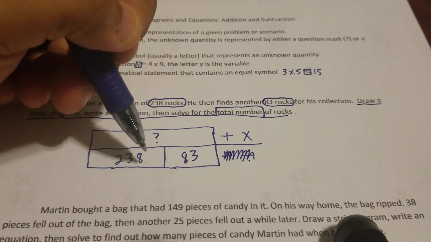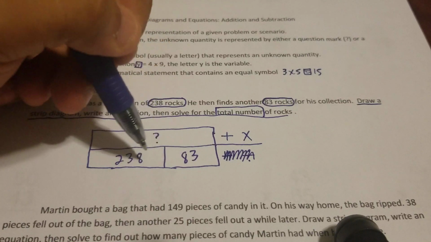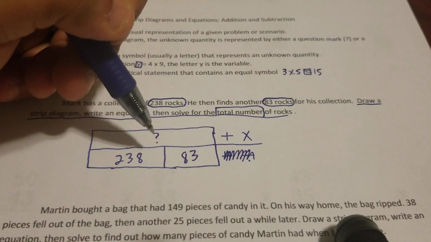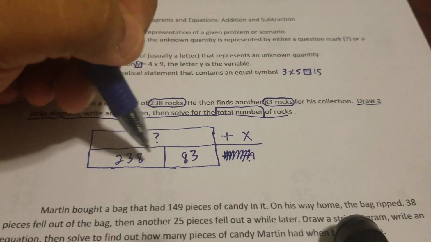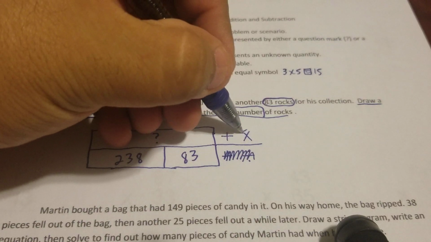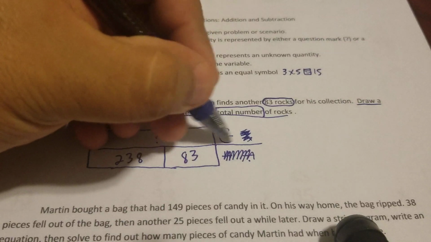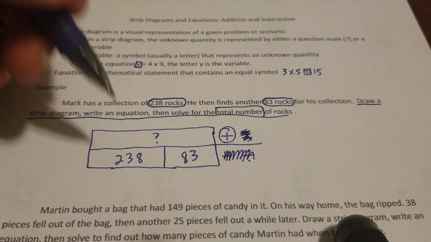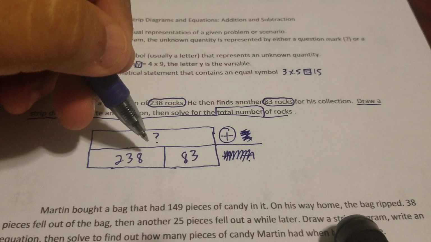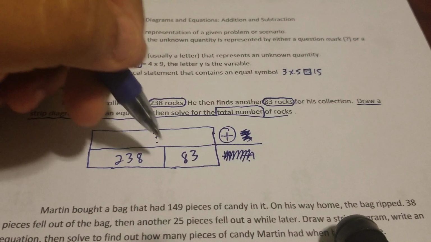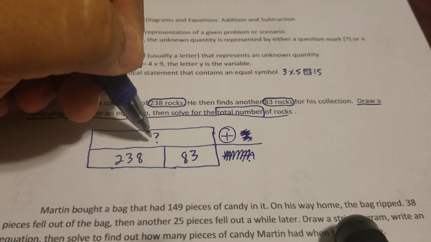So what that means is, in order for it to be multiplication, these two parts either had to have both been 238, or they both would have had to have been 83. But since they're two completely different numbers, they are not equal parts or equal groups. So multiplication's gone. We know it's going to be addition. And that right there is the strip diagram. The top part representing the unknown part. This is the two parts needed to get this part.